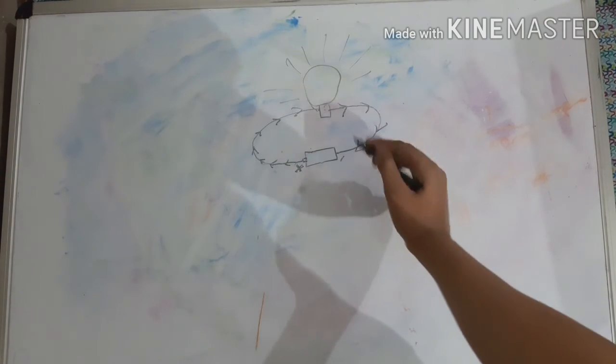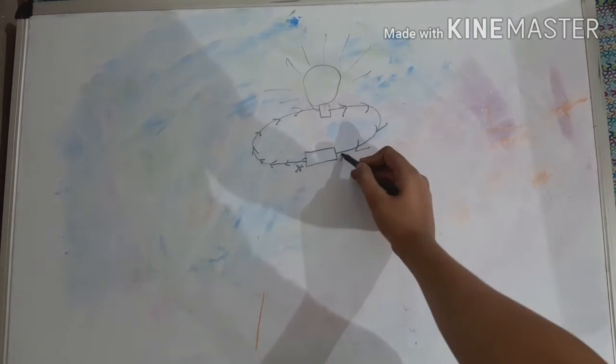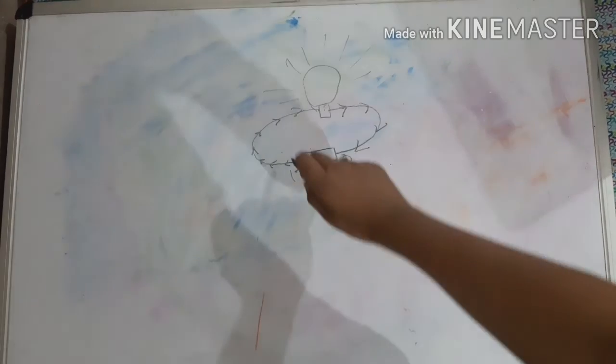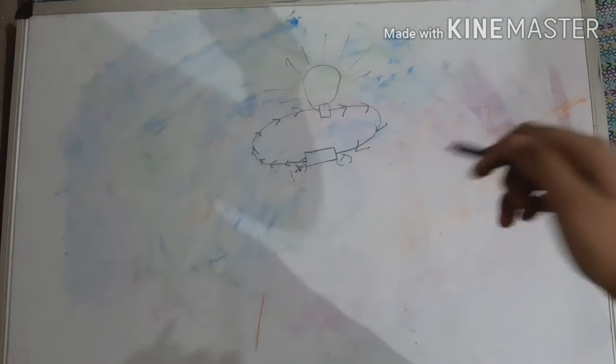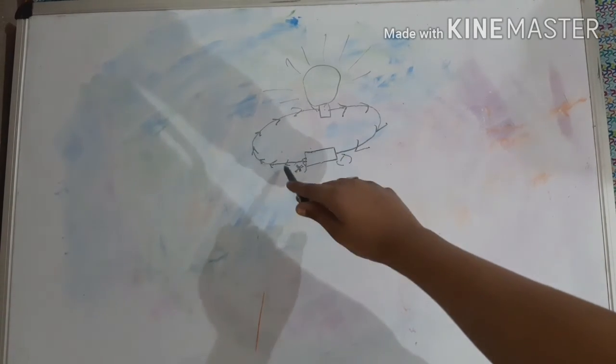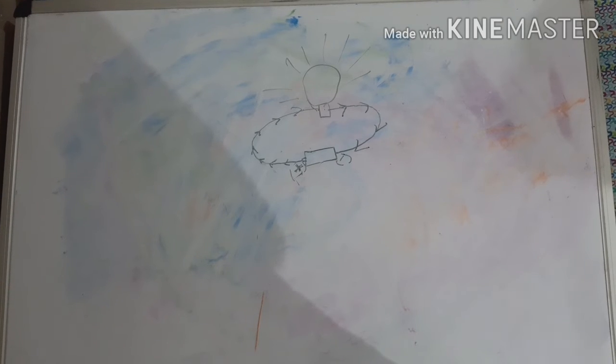However, the flow of electrons is from negative to the positive, but we used to denote it from positive to the negative. This is the conventional direction.